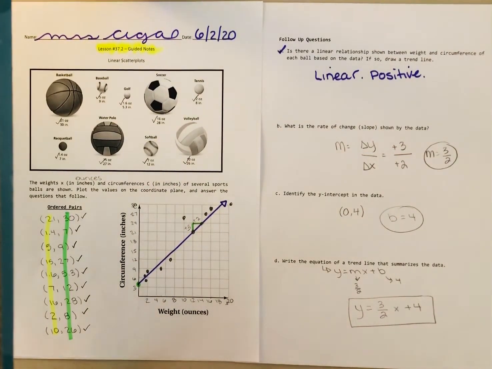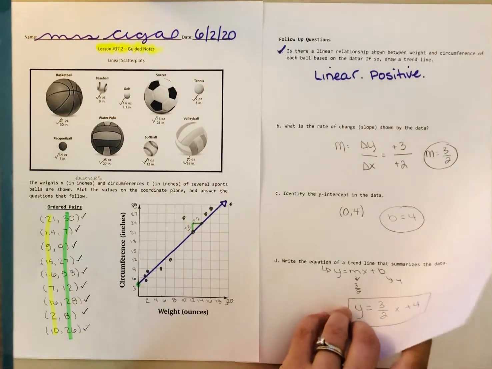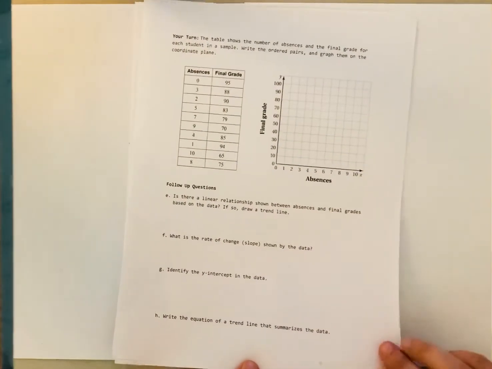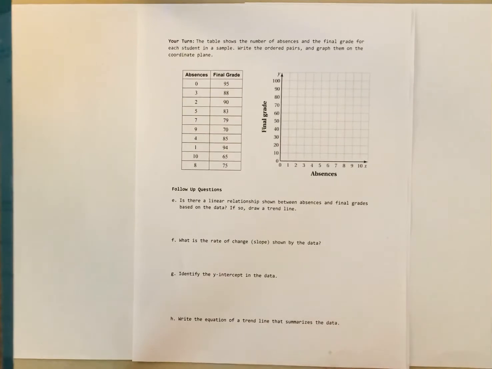So the next thing you guys are going to do is practice this on your own. We've got a totally different one to graph. And my hope is that you will be able to plot these points and answer some follow-up questions. So if you're comfortable, you can hit pause at this point. You can do this on your own and hit play when you're ready for the answers. If you're not comfortable, then you can just stay on and follow along.